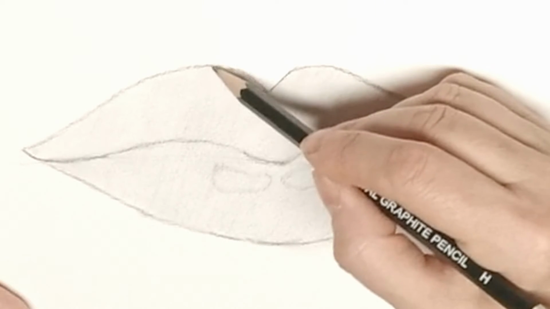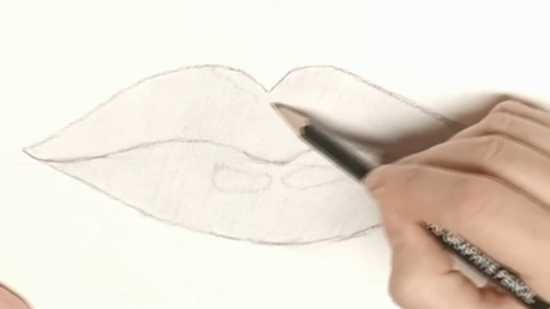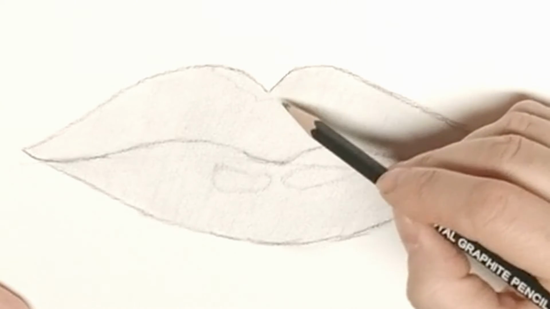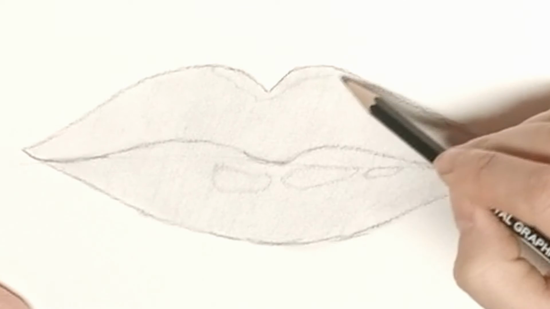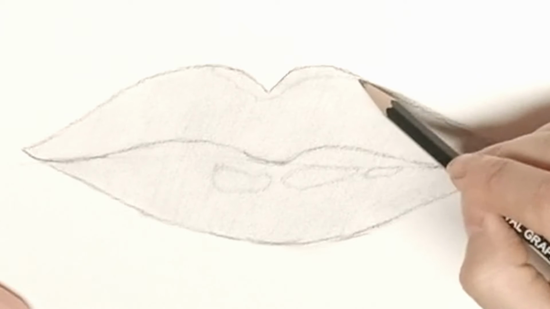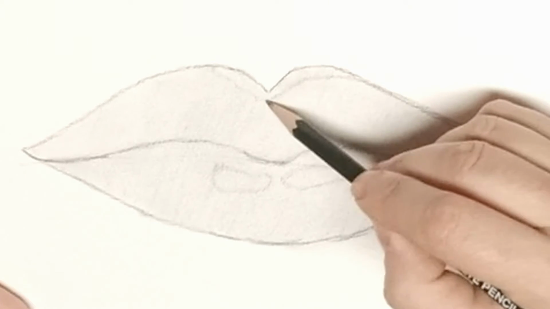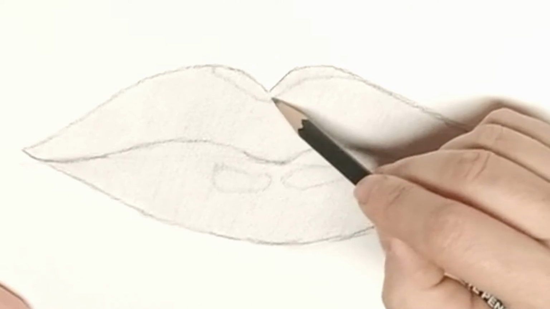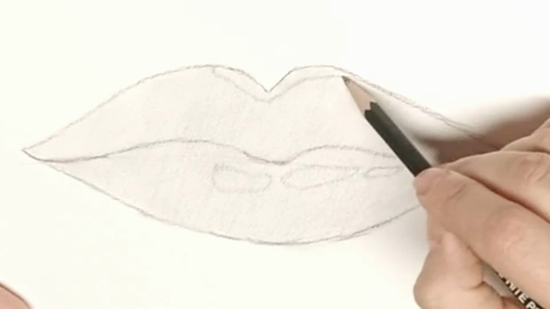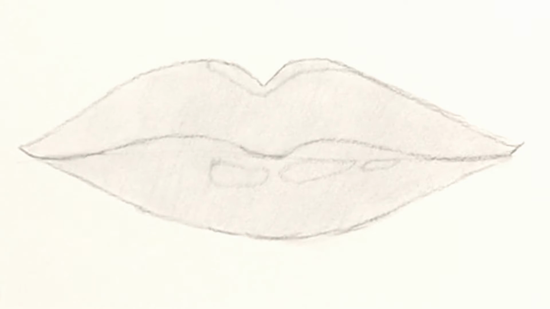And up here, the very top edges near the Cupid's bow are going to be lighter. So we want to avoid these areas when we're adding new values so that we try to keep them light. And we will talk about cast shadows a little later in the video.